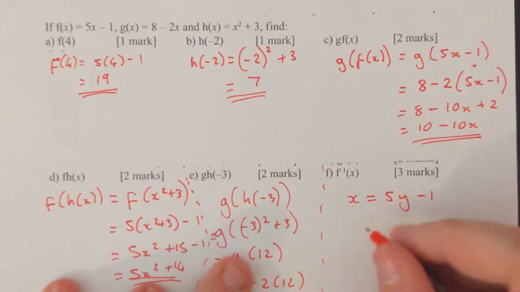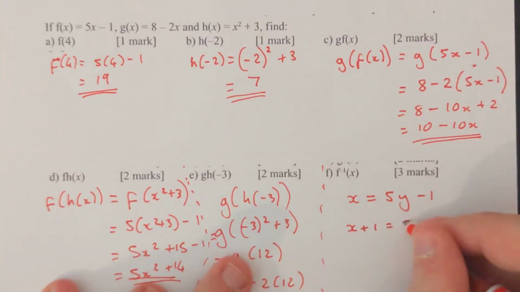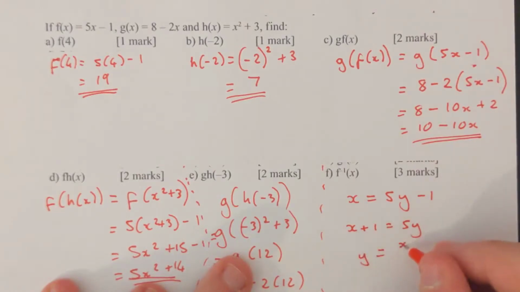I'm going to add 1 to both sides. x plus 1 is equal to 5y. I'm going to divide both sides by 5. y is equal to x plus 1 over 5. And then I'm going to replace y, because that's going to be my inverse function, with f minus 1 of x, x plus 1 over 5.